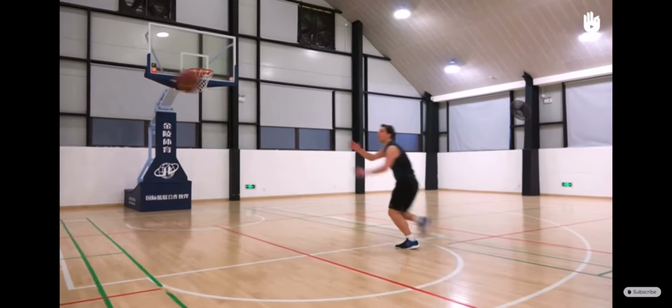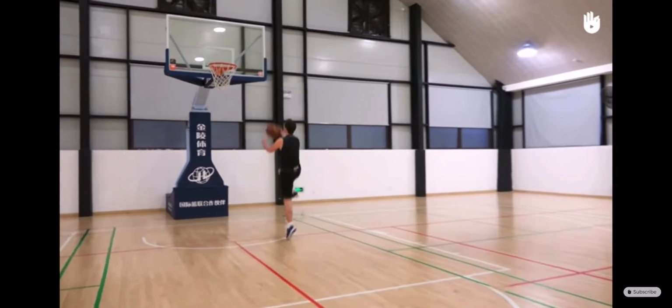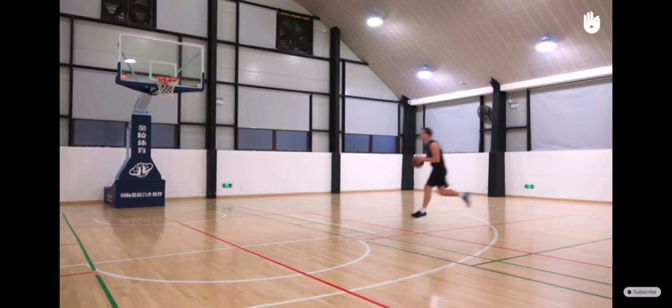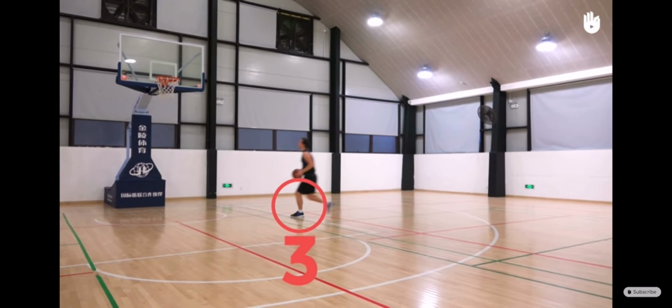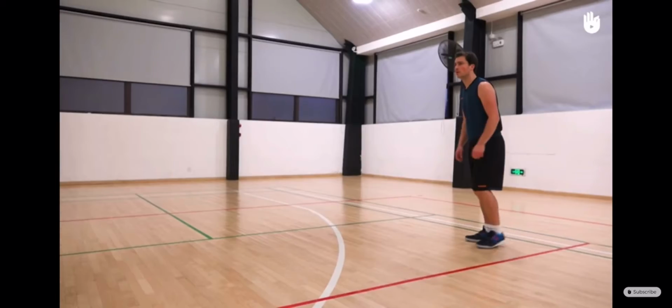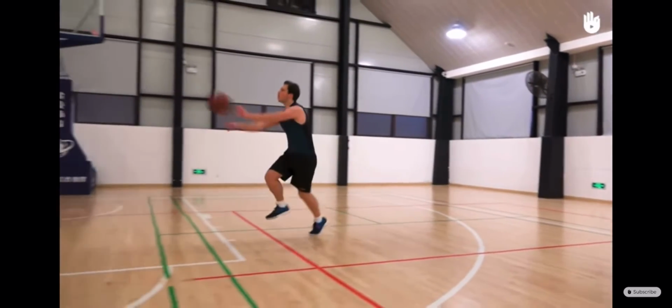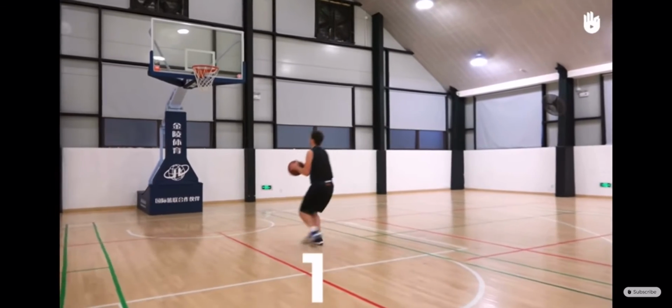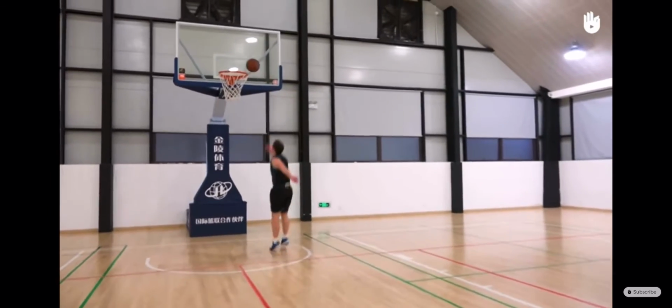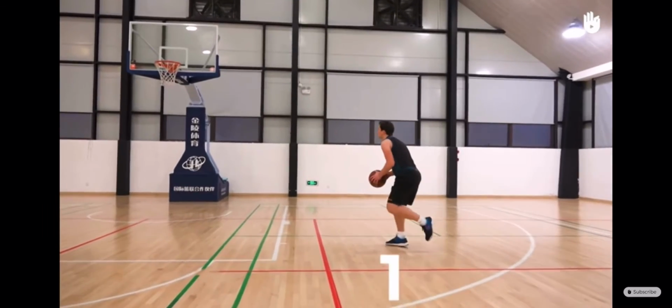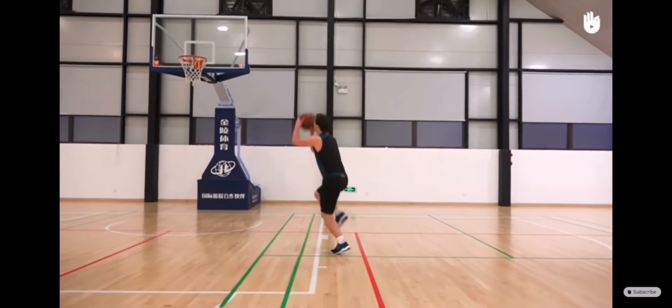First situation, when you receive the ball while moving. When you receive the ball, if you take more than 2 steps without dribbling, you will be called out for traveling. To avoid this, remember to take no more than 2 steps before releasing the ball for a shot or pass. If you already have 1 foot on the floor when receiving the ball, you only get 1 extra step.